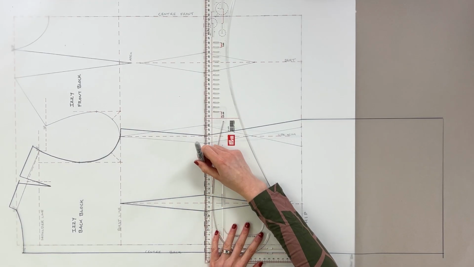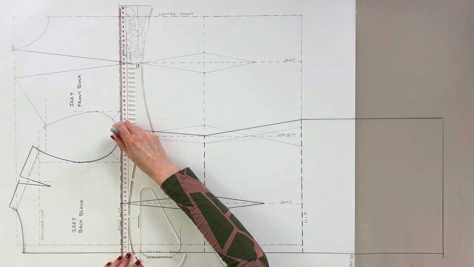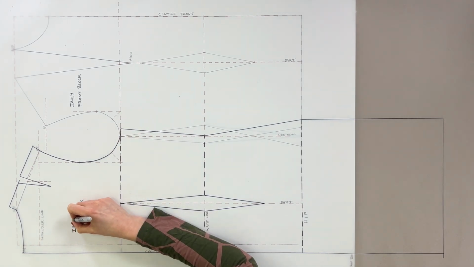Draw in your waistline, hip line and bust line. Okay, let's annotate our pattern piece now.